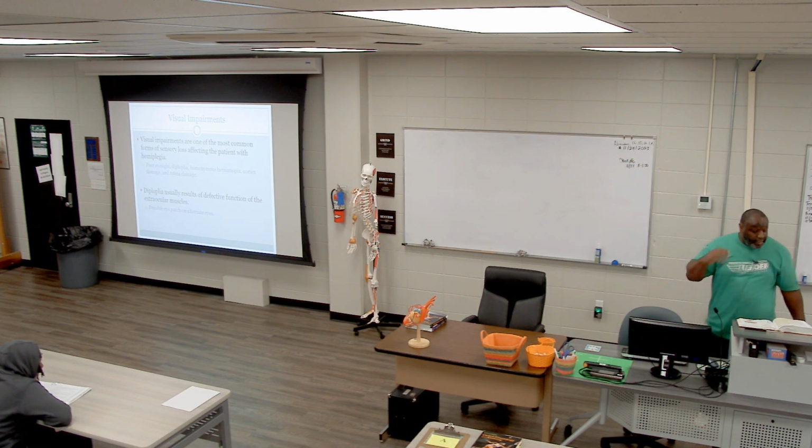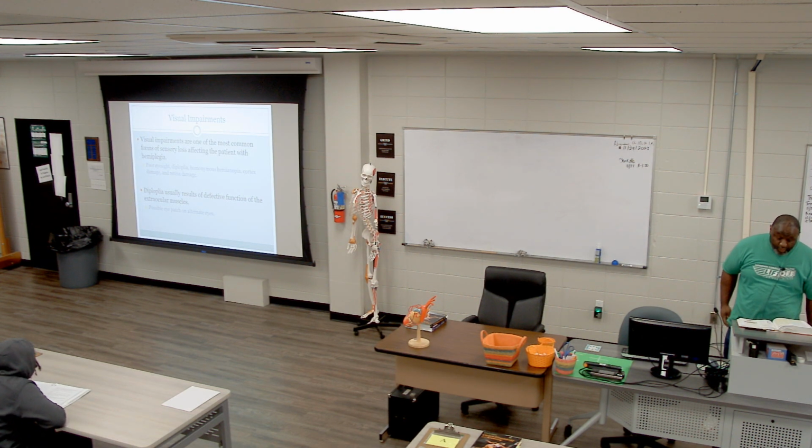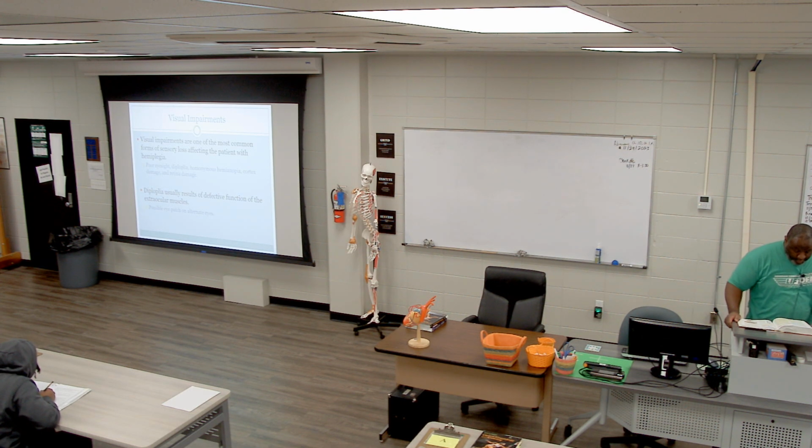Okay, so let's talk about visual impairments. And we have to get through how we see so that we can talk about visual impairments. It says visual impairments are one of the most common forms of sensory losses affecting patients who have hemiplegia. The lesions resulting from a stroke can affect the eye, which is the base level. It can affect the optic radiation. We'll take you into that. And then the visual cortex, that's the part in the occipital lobe of the brain.